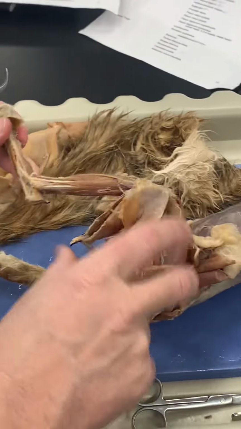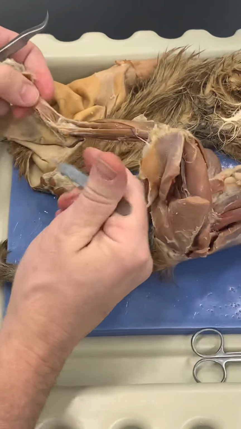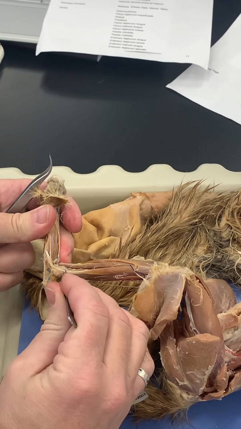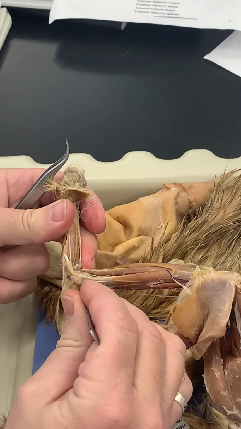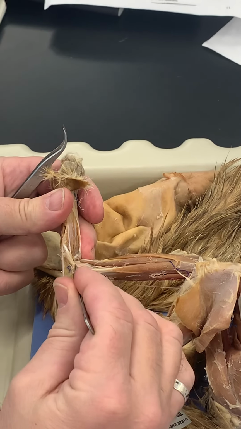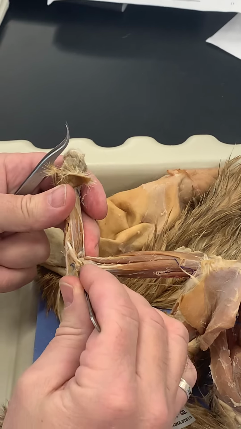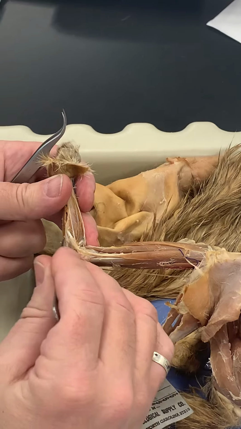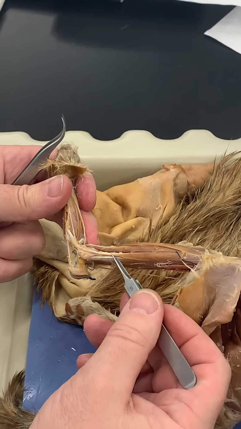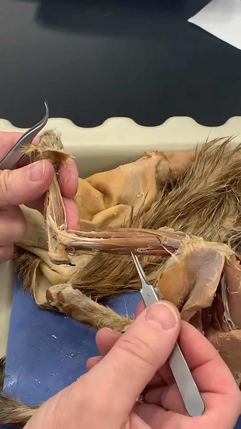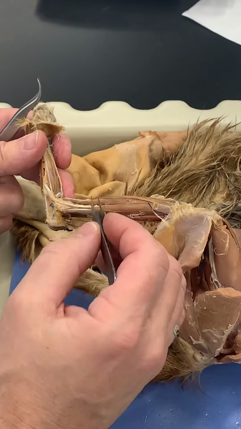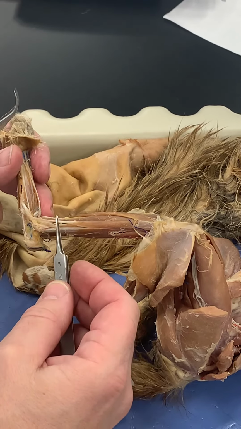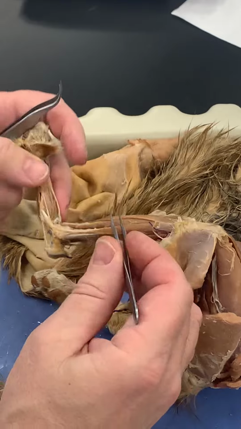On the lateral surface of the shank, if we look at the lateral malleolus, one of the tendons, the most superficial, goes kind of cranial to the edge of the lateral malleolus. It really comes right across the lateral side of the lateral malleolus and then goes into the tarsals laterally. And this is one of the peroneus muscles.